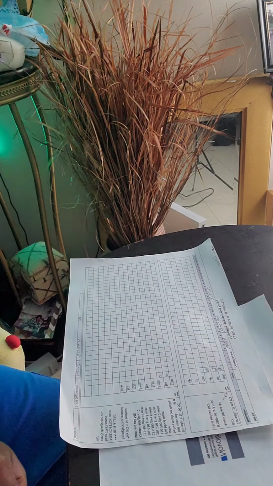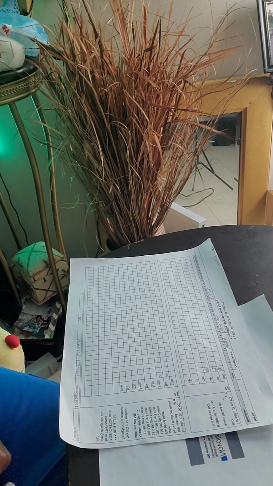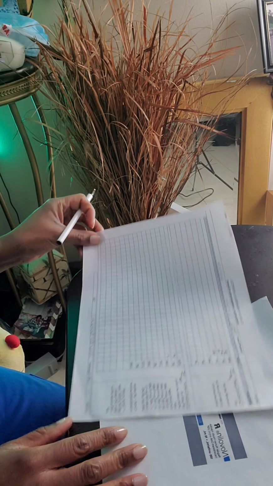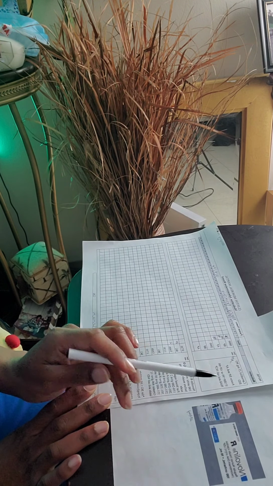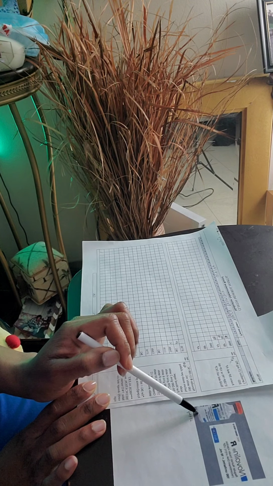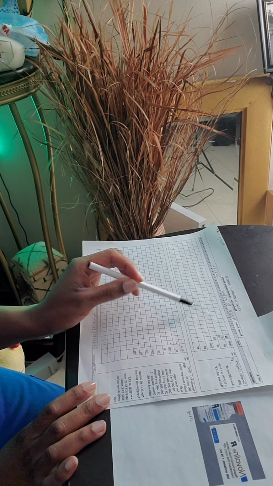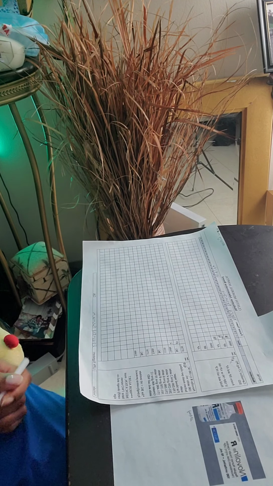So now I'm going to don my gloves, and I'm going to go ahead and read the order for the insulin and do my checks. I'm reading the healthcare professional's order against the pharmacy label.